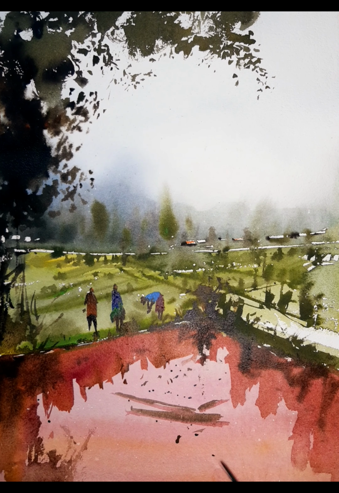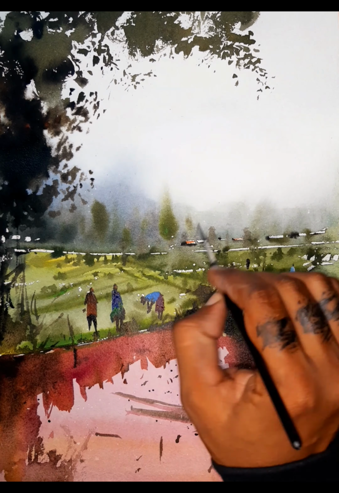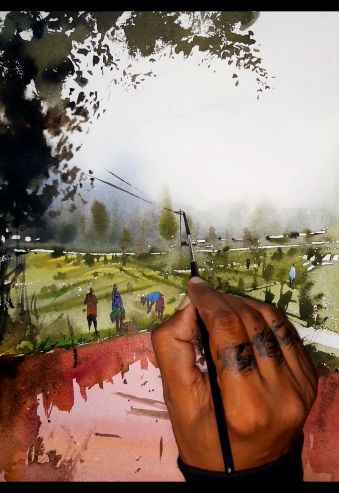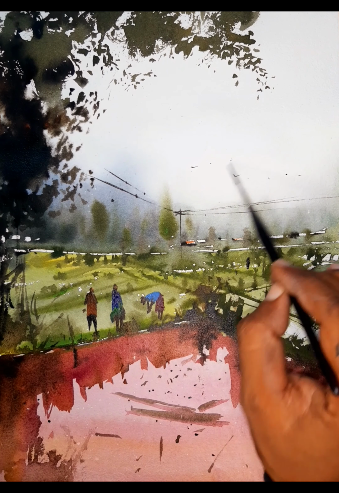Creating depth in watercolor is not about adding more details. It is about making thoughtful choices with values, colors, edges, and composition. When we use these tools effectively, our paintings begin to breathe. They invite viewers to step inside and experience the scene for themselves.